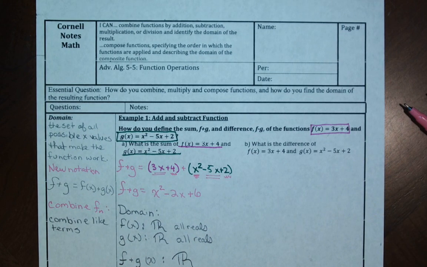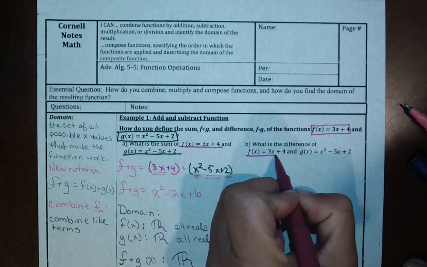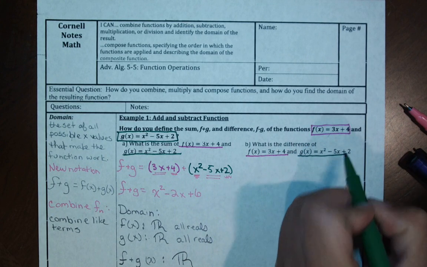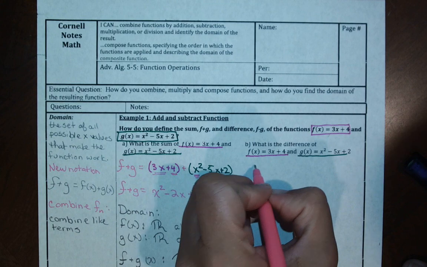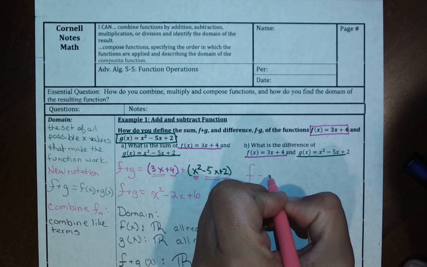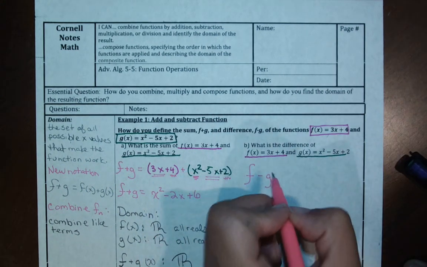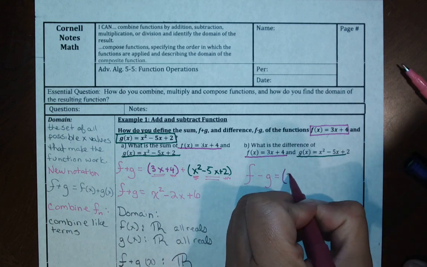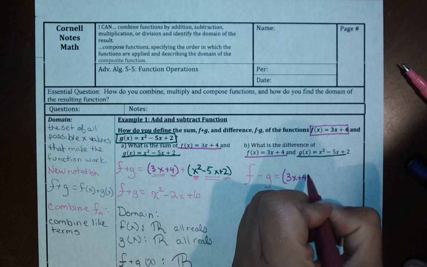Okay. Part B says, what is the difference of f of x and g of x? So that's the function f minus the function g. So that's going to be 3x plus 4.